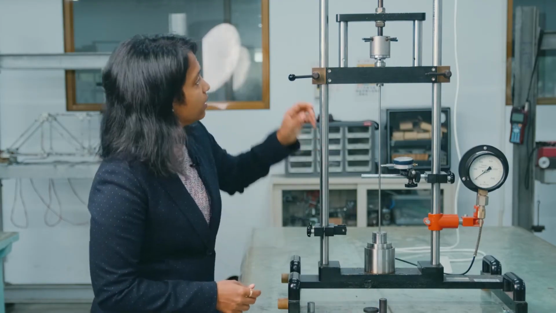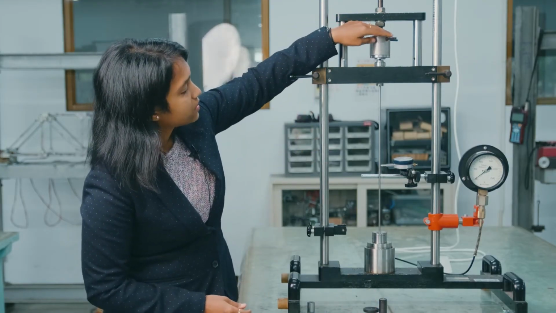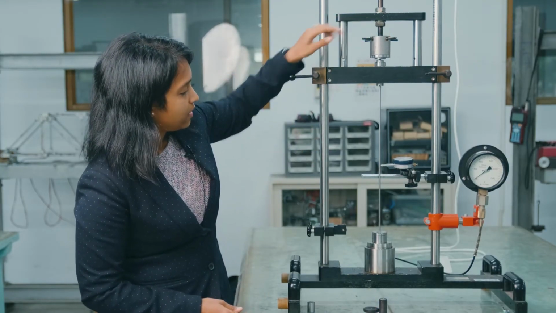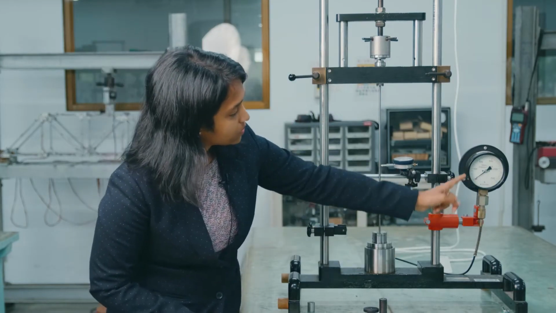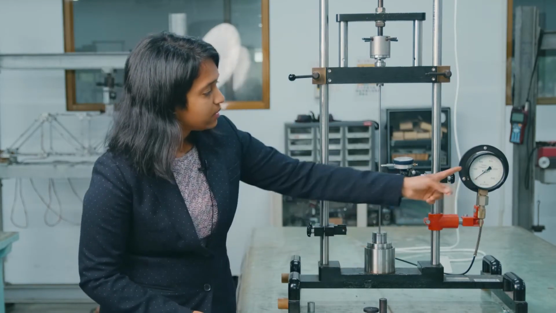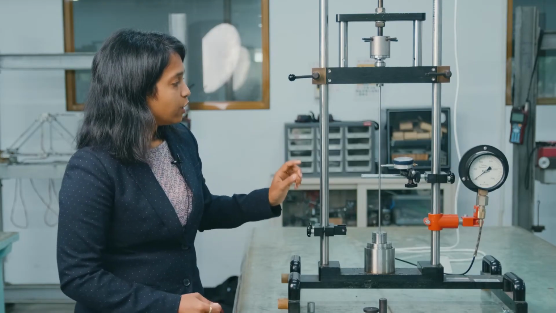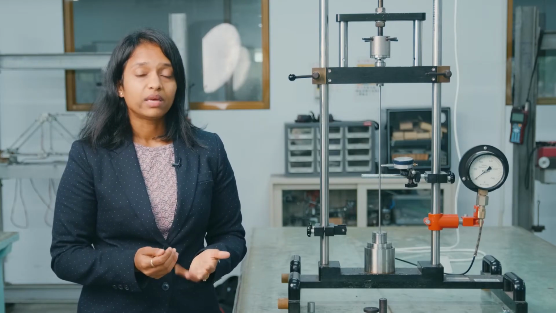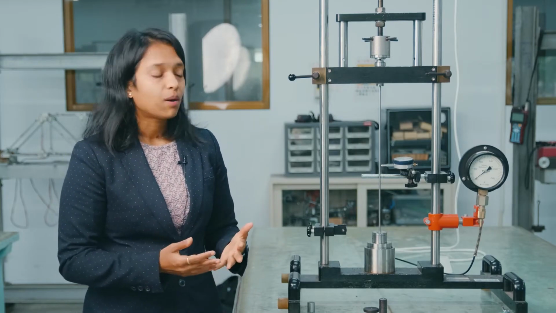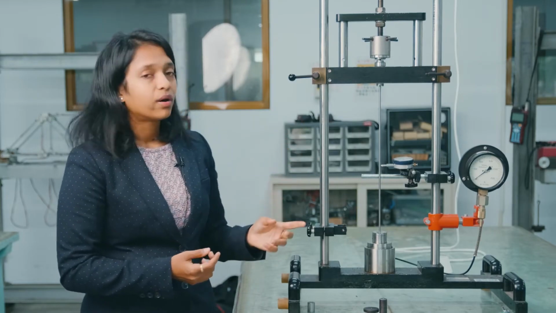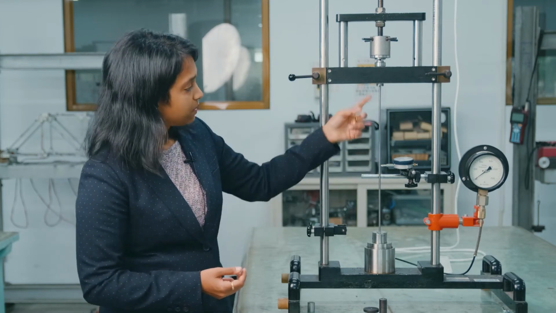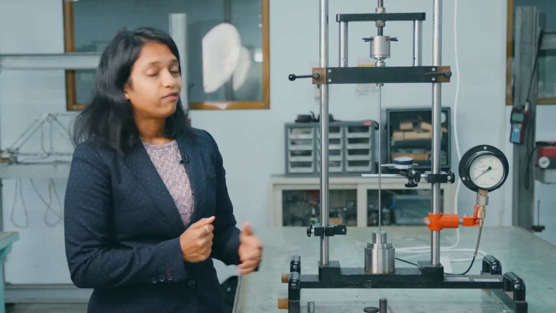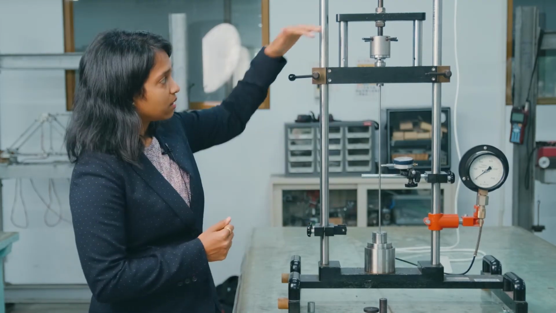So load is applied using this apparatus, and it's measured using this load cell. And for the first part, you're simply going to measure the buckling strength, but in the second part, you're going to record the displacement at mid-height for different loads to try to investigate the load versus deflection relationship under compression.